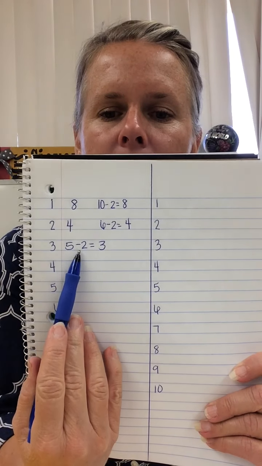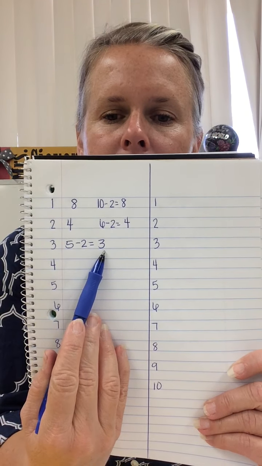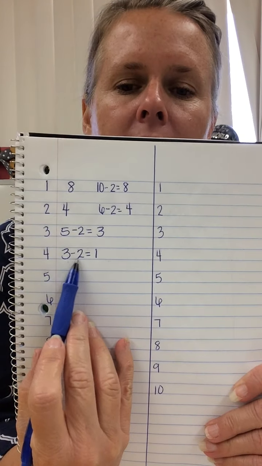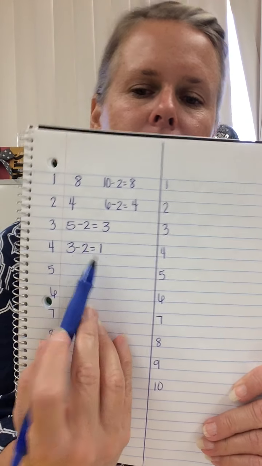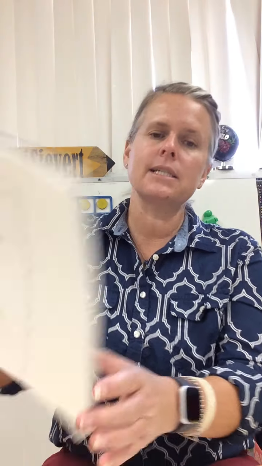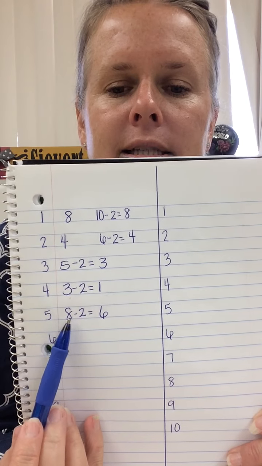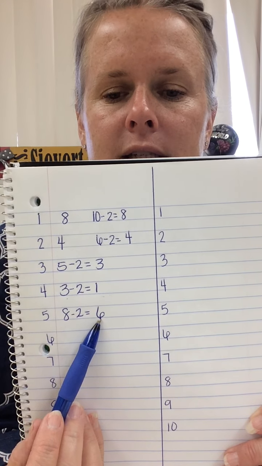So number 3 was 5 minus 2 equals 3. So this is what you should have. Okay. Number 4 was 3 minus 2 equals 1. So you should have 3 minus 2 equals 1. Number 5 is 8 minus 2 equals 6. So 8 minus 2 equals 6 is what your answer should be.